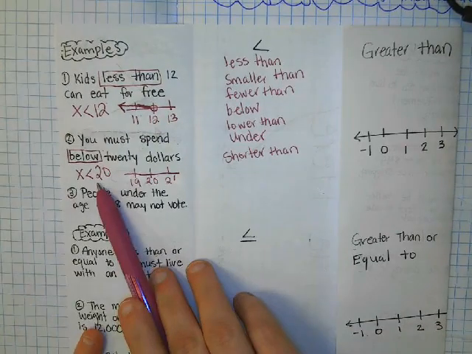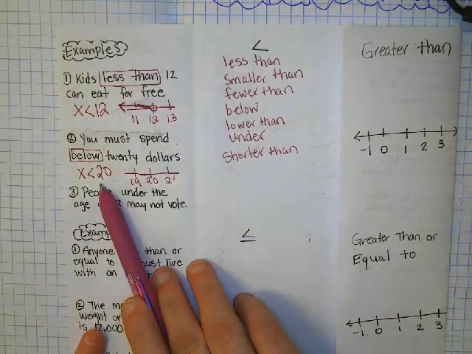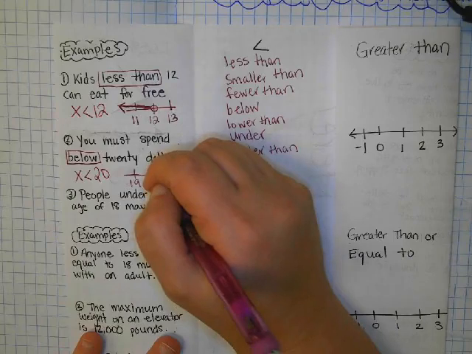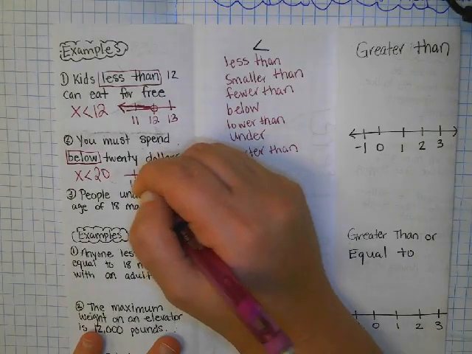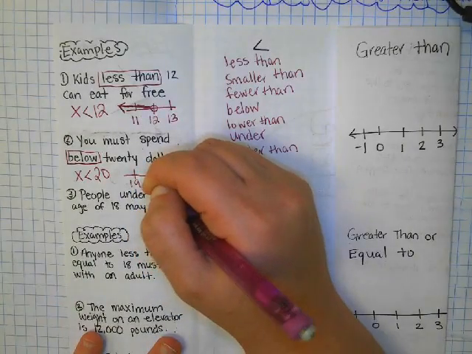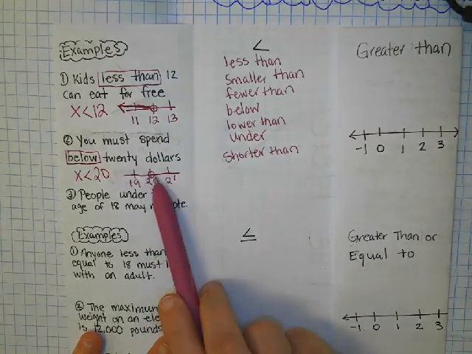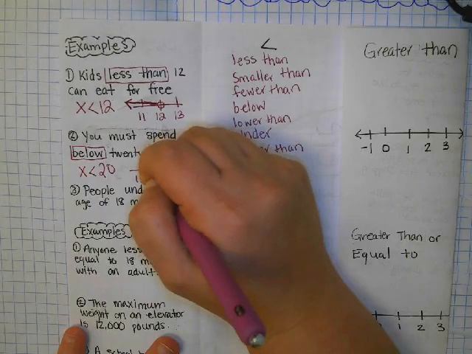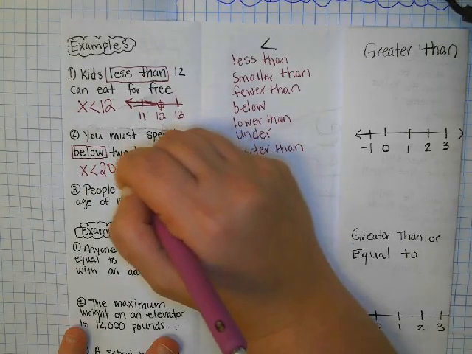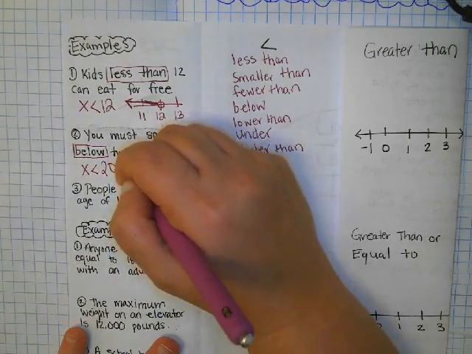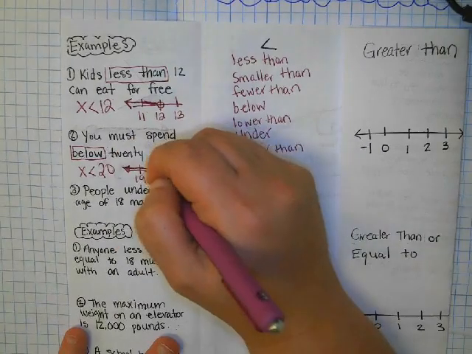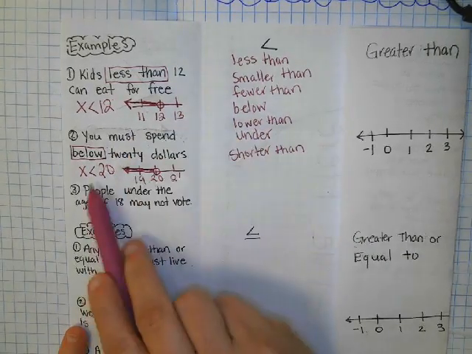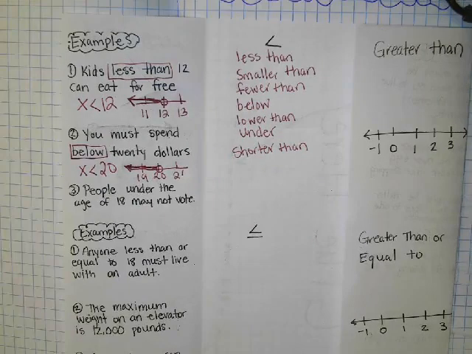So could I spend $20? No, I have to spend below $20, so it's not included. I could spend $19.99, but I can't hit the 20. I got to spend below it. So then I'm going to shade in all the numbers that are less than 19, 18, 17. So my arrow is going to the left, just like my inequality sign.